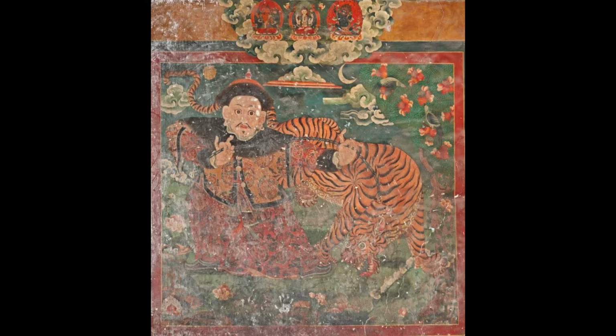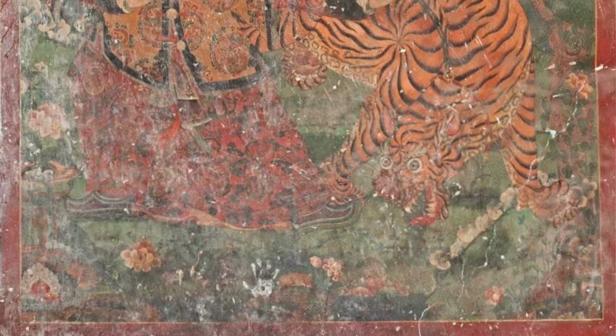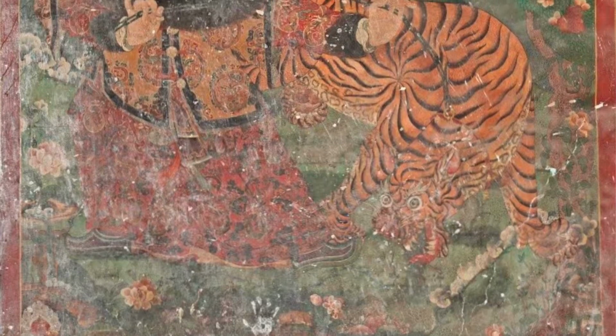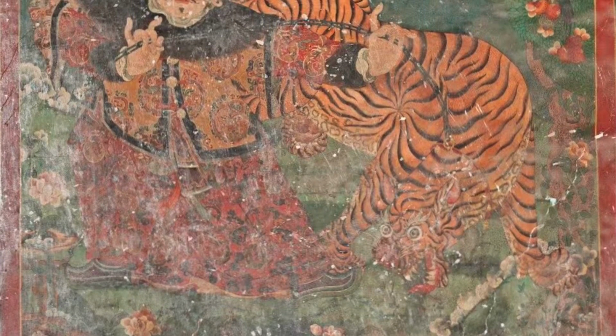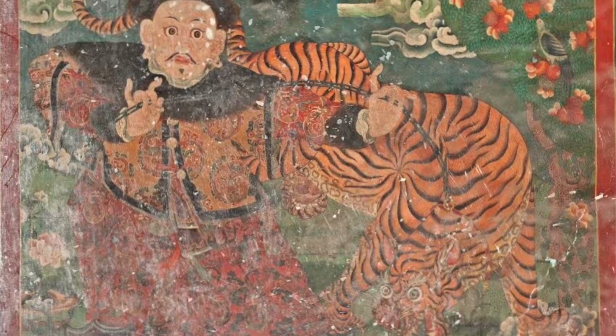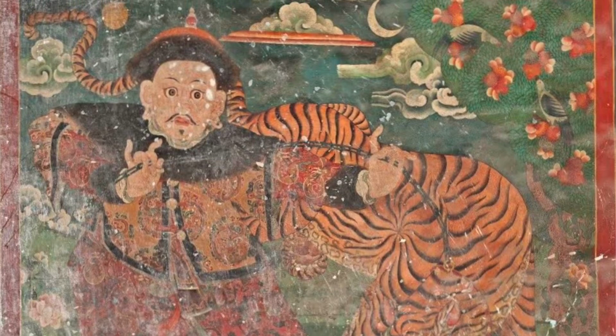Now, from other contexts, like Karma Kagyu, it can be explained as the Mongolian chain and tiger representing the Gelugpa government of Tibet, backed by a Mongolian army, and if you don't behave, meaning if you're Kagyu or Nyingma, Sakya or Bon, if you don't behave, then you will be dealt with.